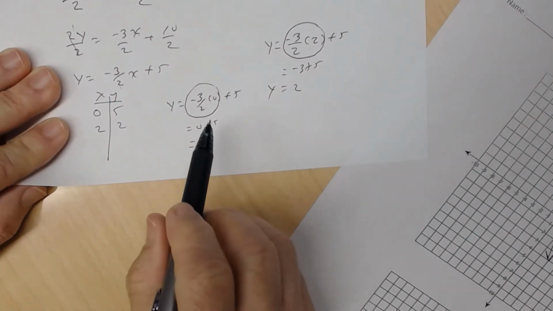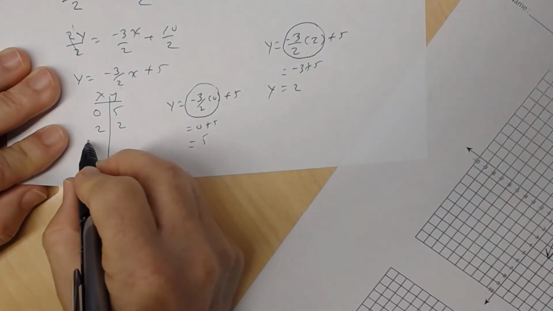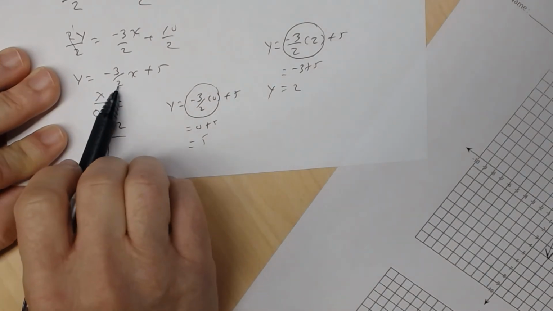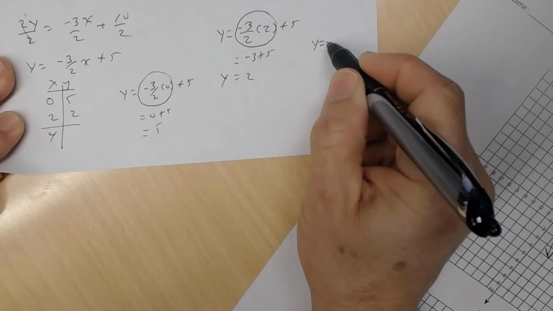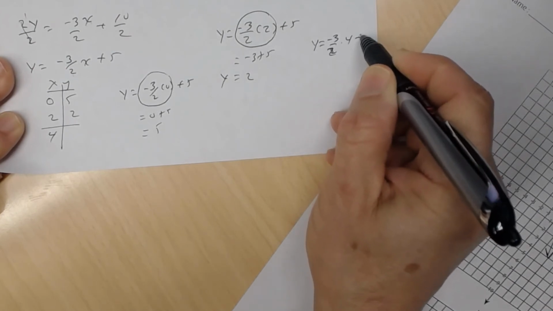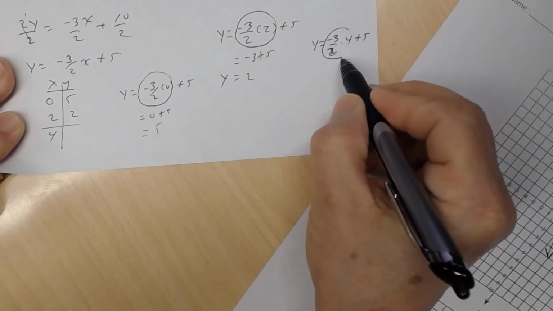And let's do one more. Let's say x is 4. Remember, you want to choose numbers divisible by 2. So if x is 4, this time I get y equals negative 3 halves times 4 plus 5. We have to figure out what this product is.